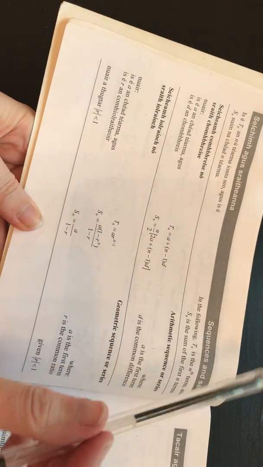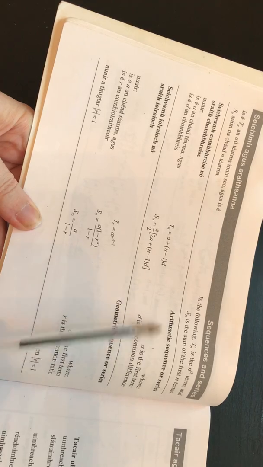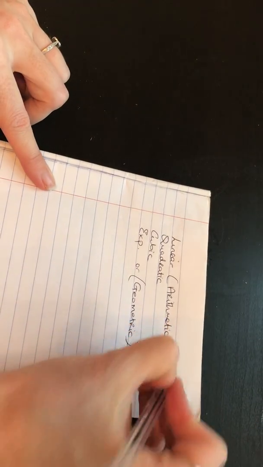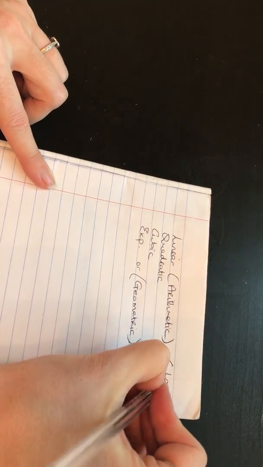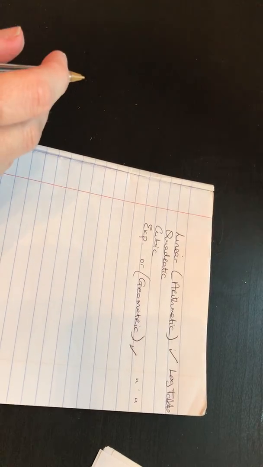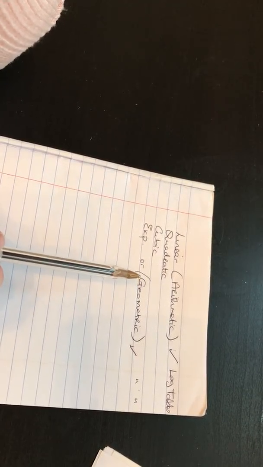If you go to your log tables, there's a topic called sequences and series, and if you look here, you have formulas to do with an arithmetic sequence or series, and you have one here to do with geometric. So it's nice that these two have lots of information in the log tables. And same with that one. So if we study all four of these in detail, then the very first thing that we want to be able to do is to recognize each type.